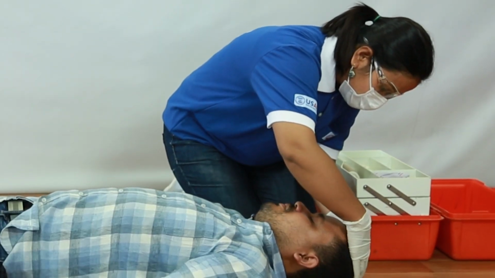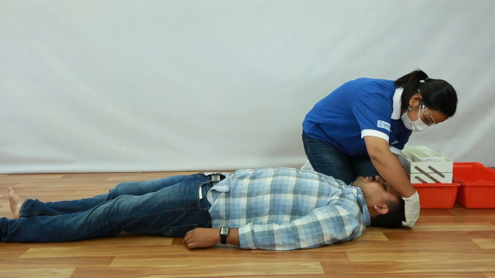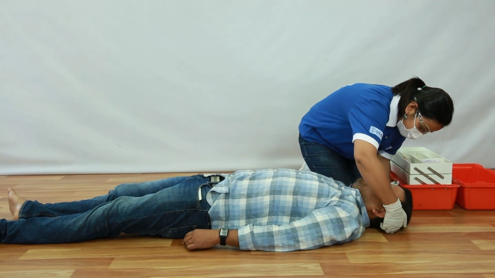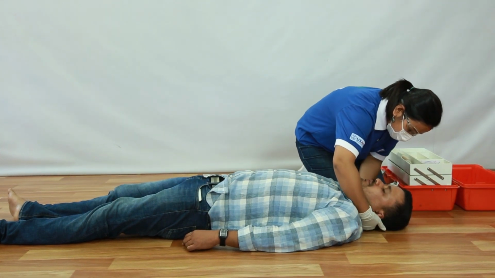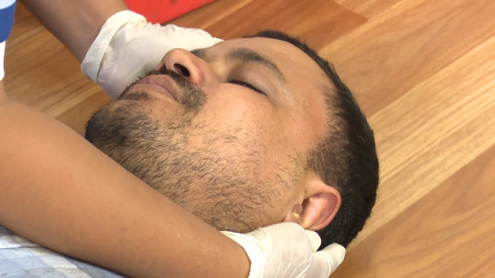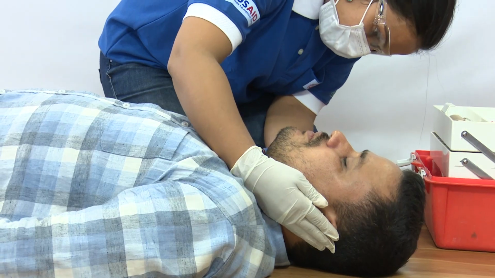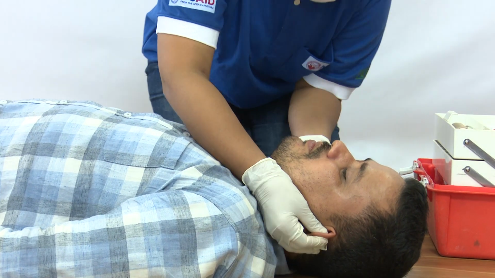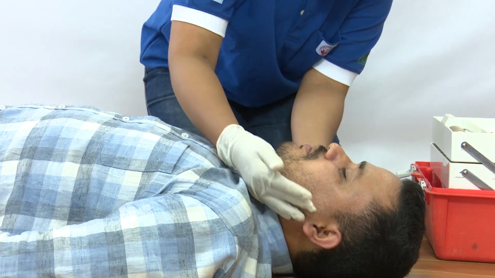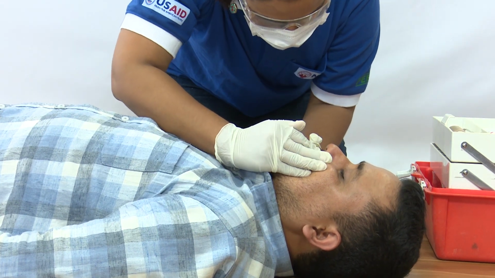Examination of the head, scalp and skull. Check for bleeding, pain, deformities, open injuries. For ears and nose, look for blood or cerebrospinal fluid, CSF, in or around openings.